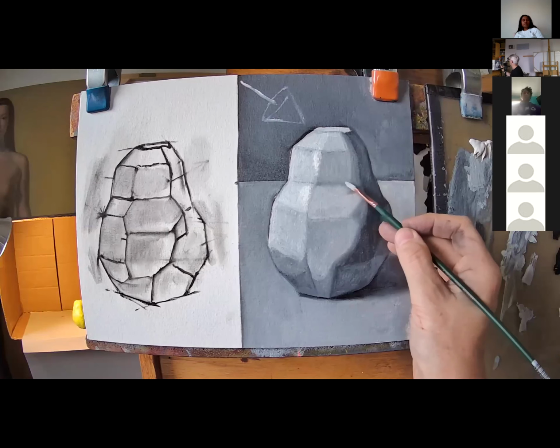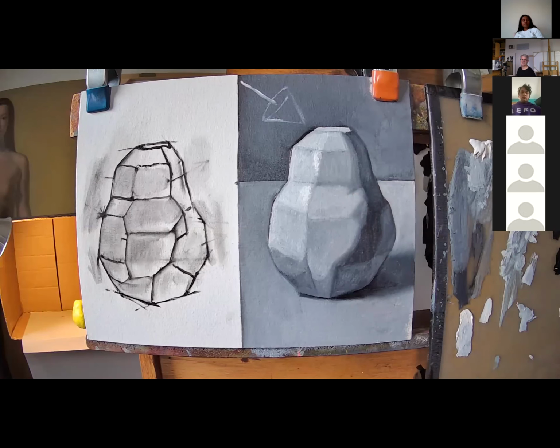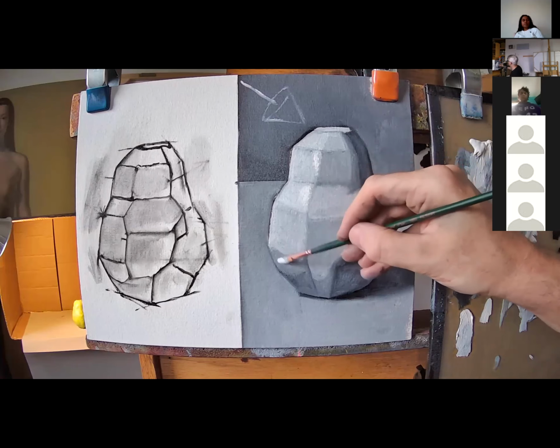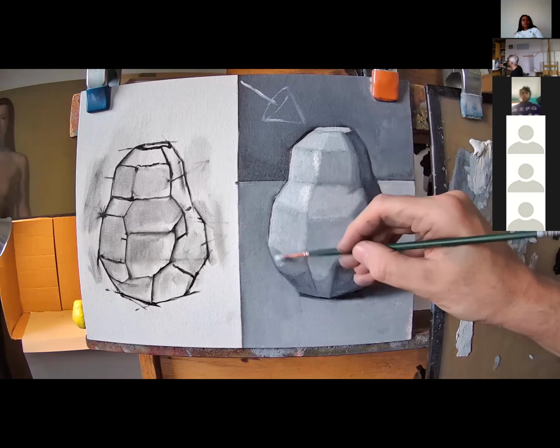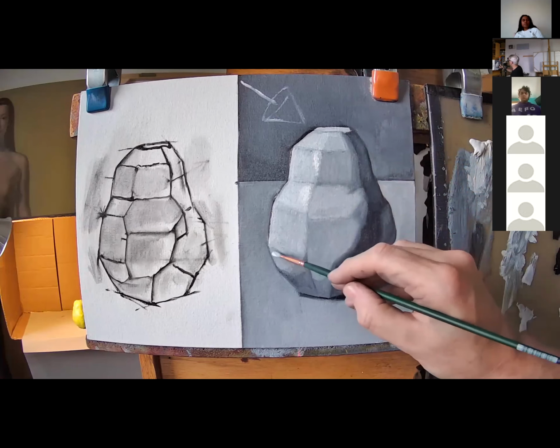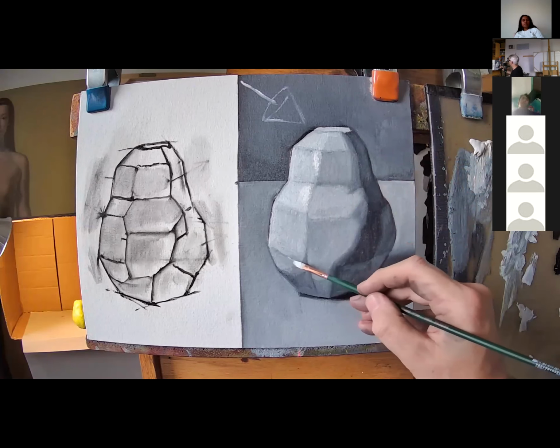So all organic objects have a planar structure like this. You want to be able to identify that and use that as you're conceptualizing the complicated organic object you're painting so that it's as convincing as possible.